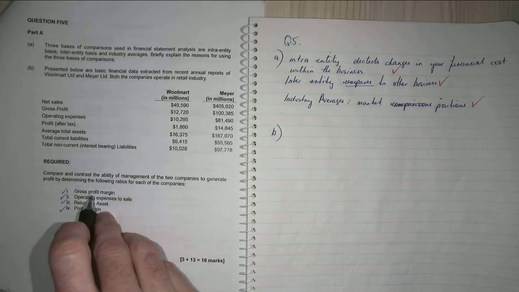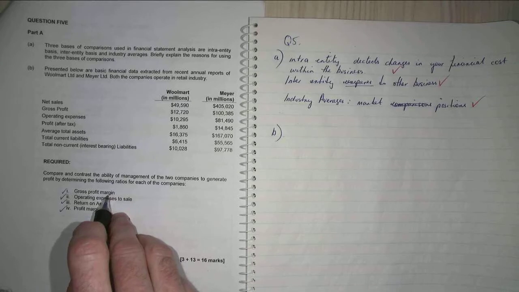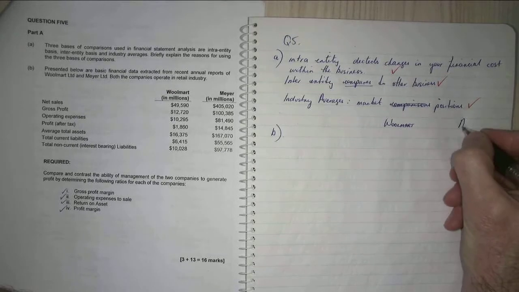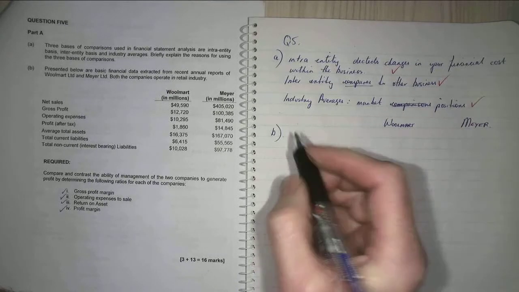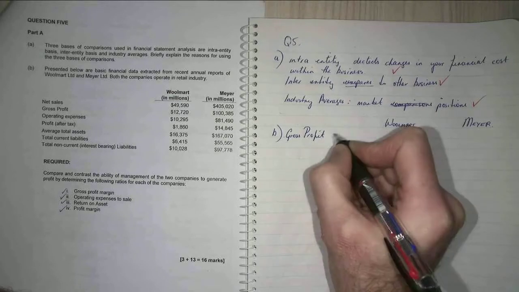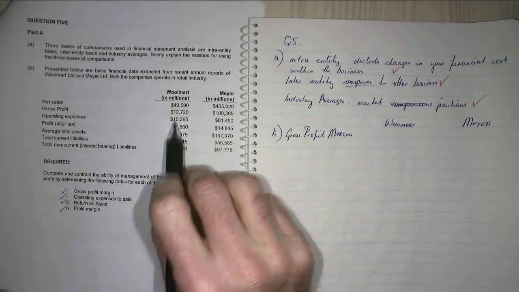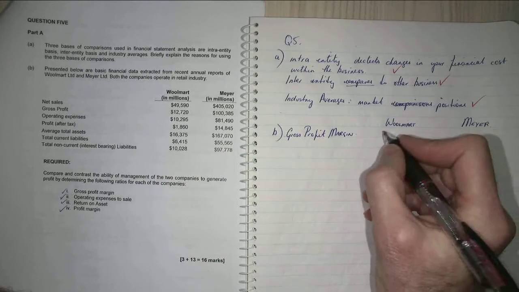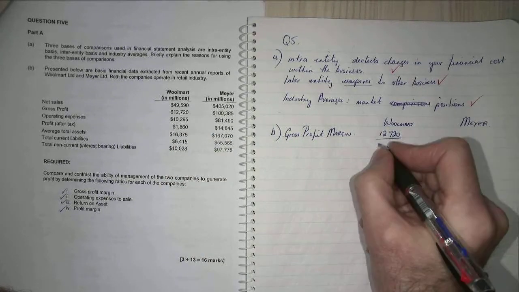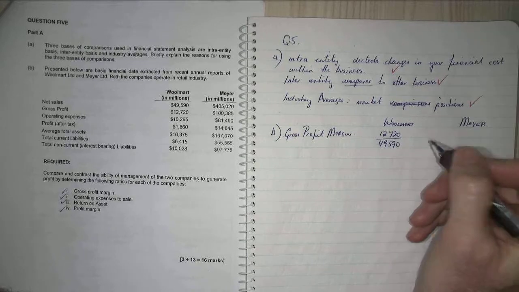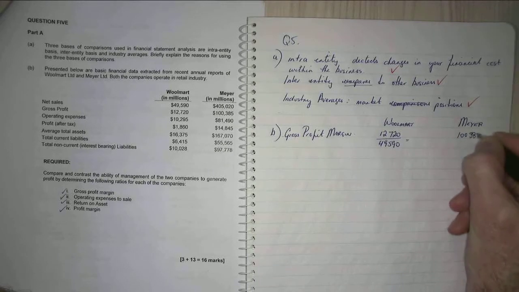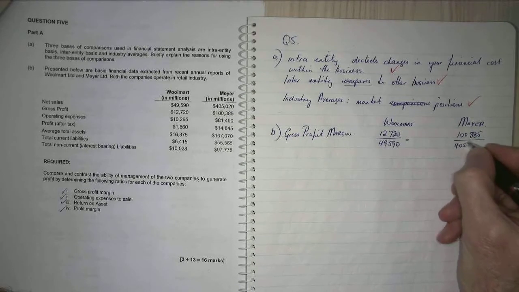Okay, so my first one is my gross profit margin. How do I calculate my gross profit margin? Gross profit divided by net sales. Yep, that's right. So my gross profit margin is my gross profit divided by my sales. So in Walmart, it's 12,720 divided by 49,590. Can someone give me a balance on that? And in Myer, 100,385 over 405,020.